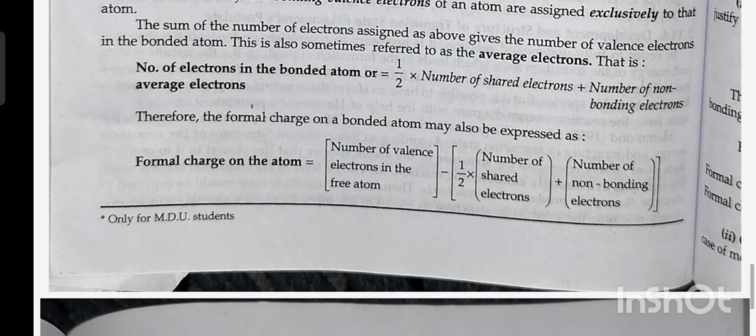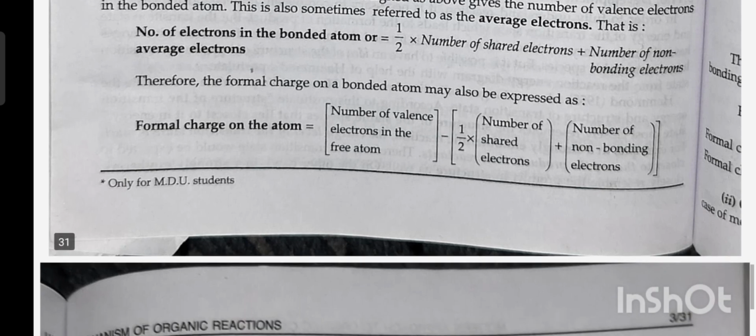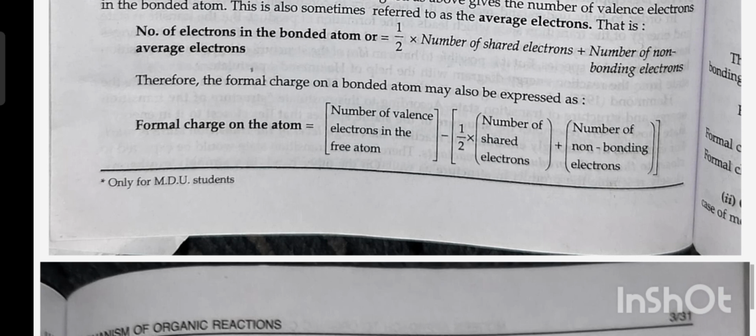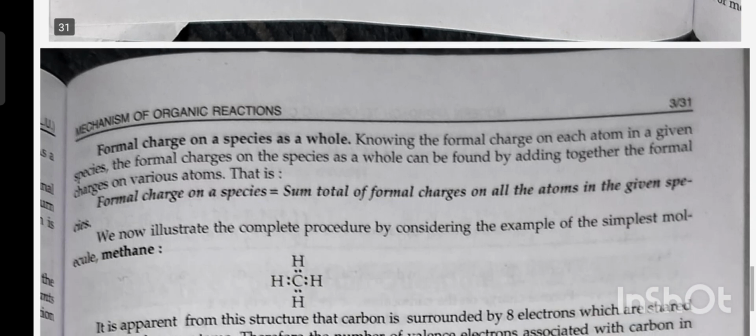Therefore, the formal charge on a bonded atom may also be represented as: formal charge on an atom is equal to the number of valence electrons in the free atom minus 1/2 into the number of shared electrons plus the number of non-bonded electrons. Formal charge on a species as a whole. Knowing the formal charge on each atom in a given species, the formal charge on the species as a whole can be found by adding together the formal charges on the various atoms. That is, formal charge on a species is equal to the total of the formal charges on all the atoms in the given species.